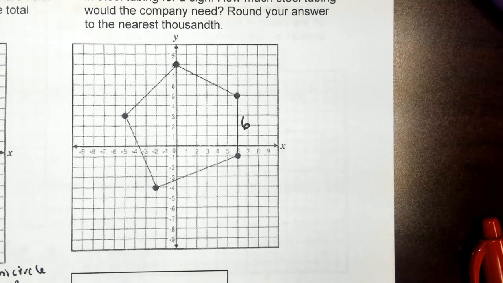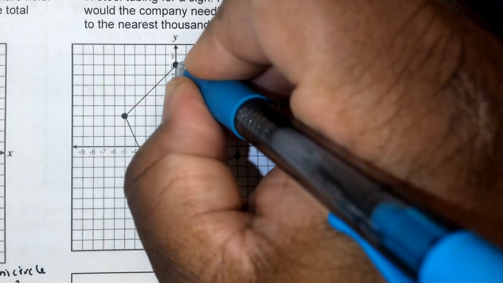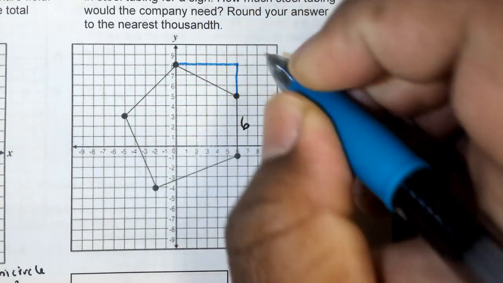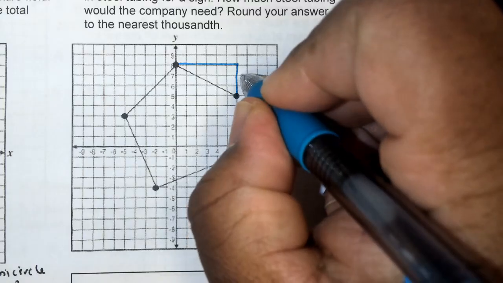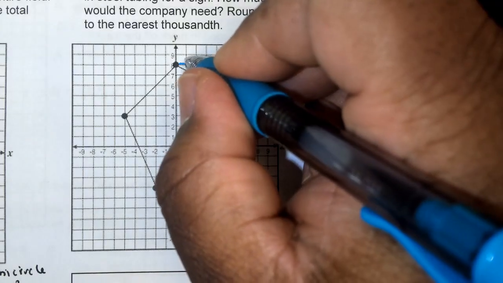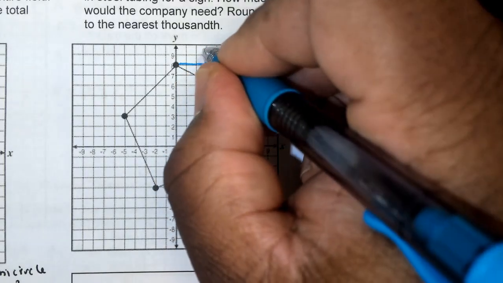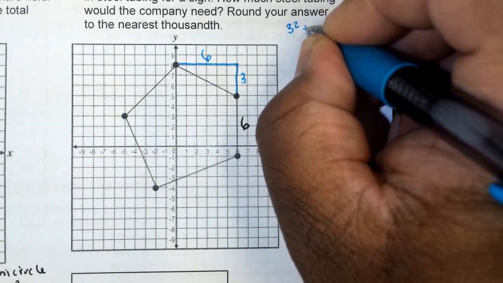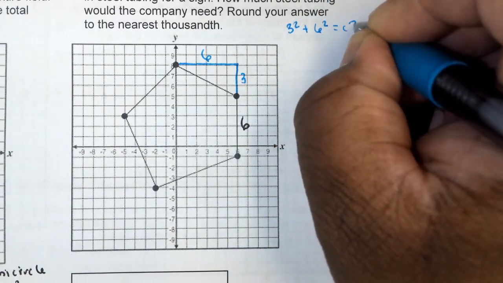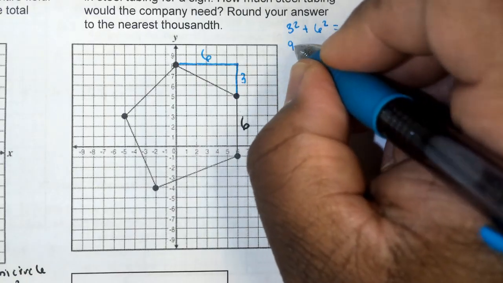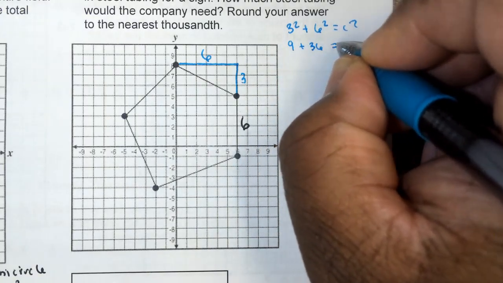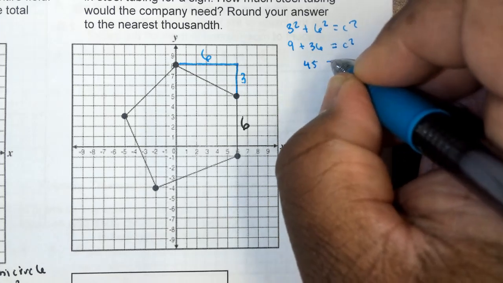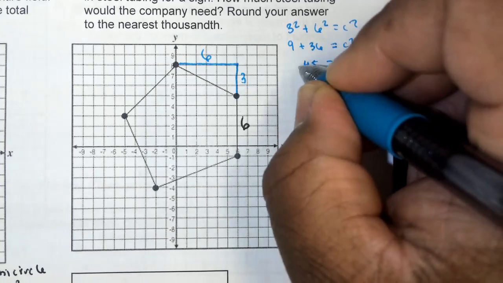It's not labeled, but I'll just go line by line. Let's start here. My count on this one is vertical 3, horizontal 1, 2, 3, 4, 5, 6. 3 and 6. 3 squared plus 6 squared equals c squared. 9 plus 36 is 45, c squared, square root both sides.